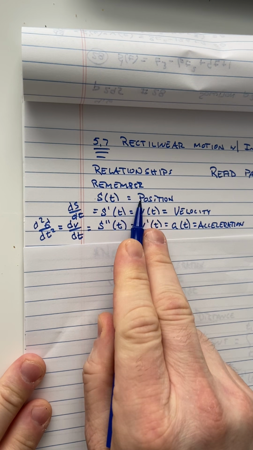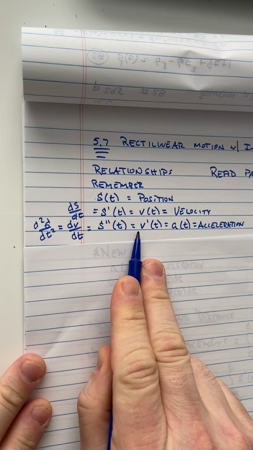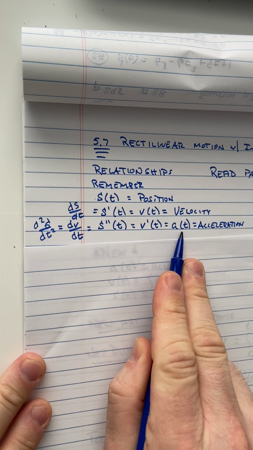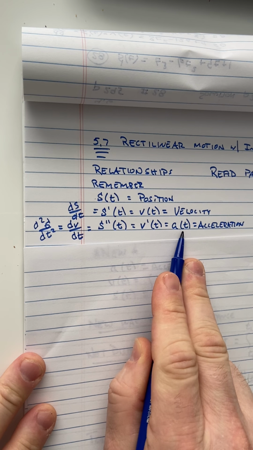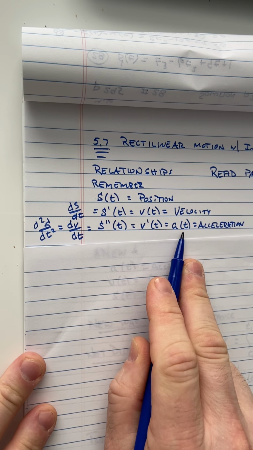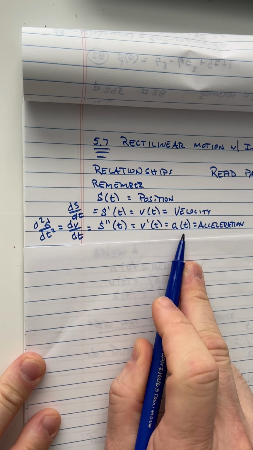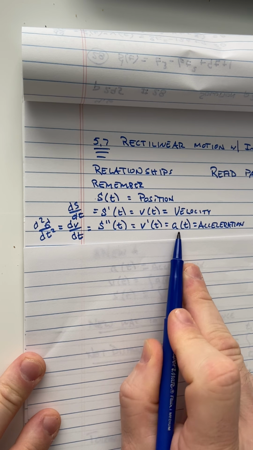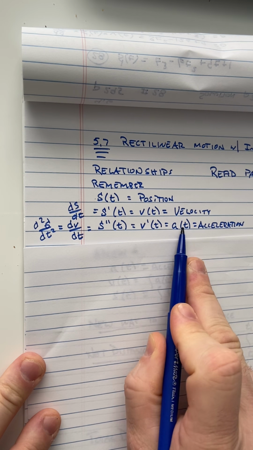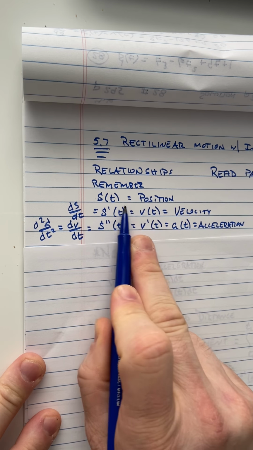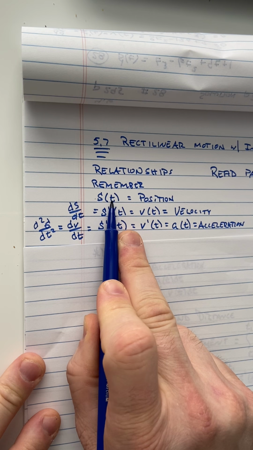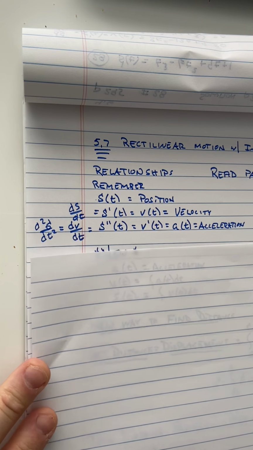So taking the derivative starting with the position and going all the way down to acceleration is what we did in chapter 4. In chapter 5, now that we know how to take the antiderivative of different functions, we're going to start with the acceleration and work our way backwards all the way to the position function. So we're going to take the antiderivatives.